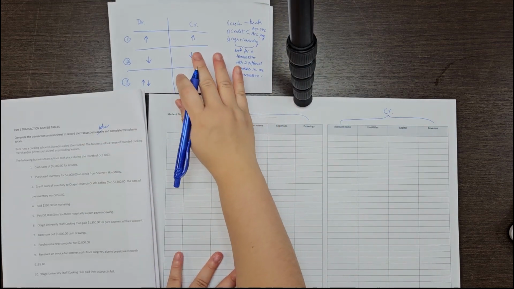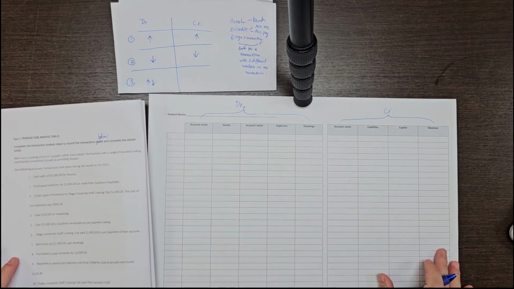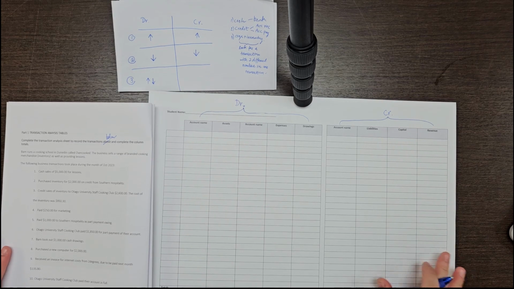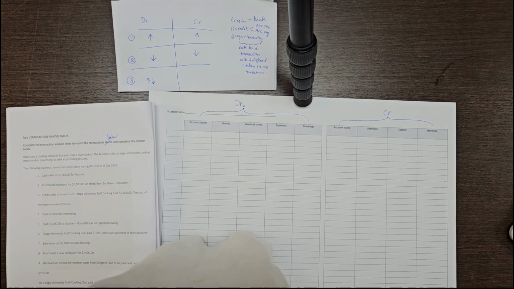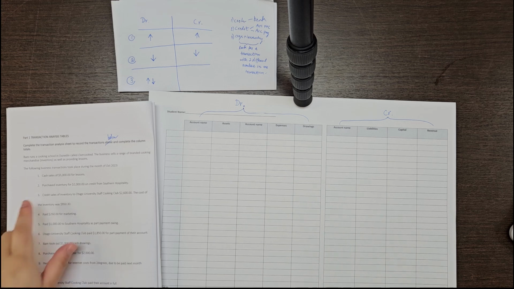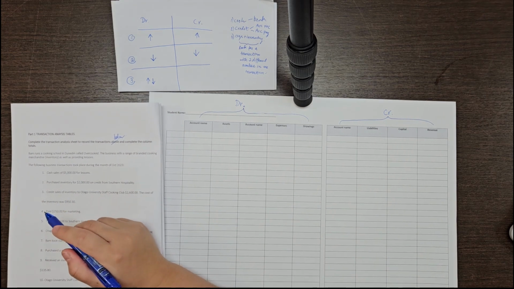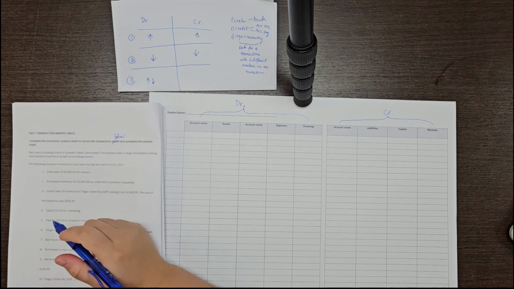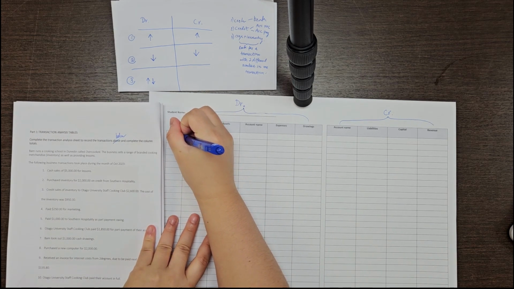All right, I'll put this here. Okay, let's read our first transaction together. Cash sales of $5,000 for lessons. It already states in the question that it's cash, so it's a cash transaction. The business bank account is affected. So transaction 1.